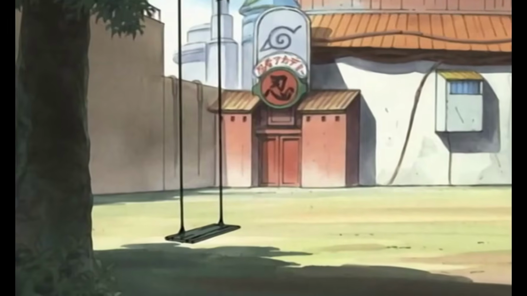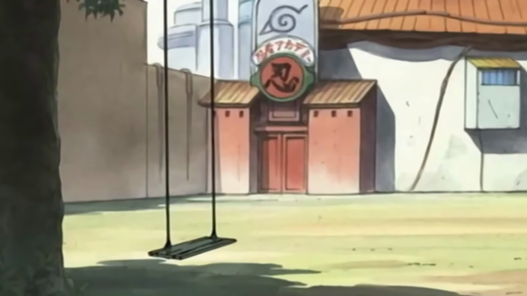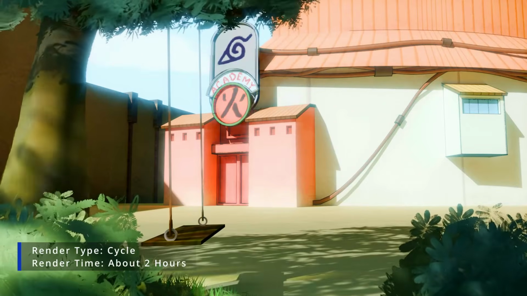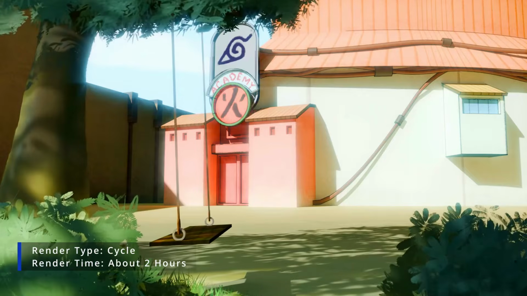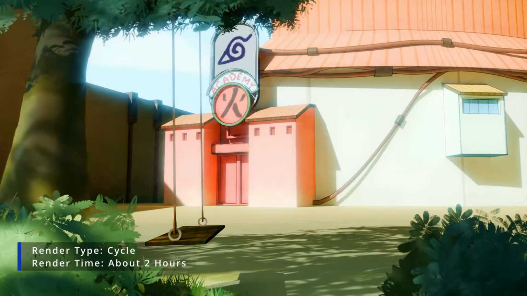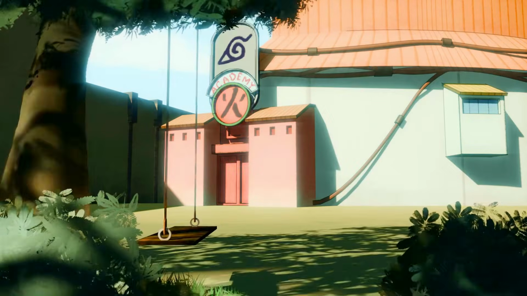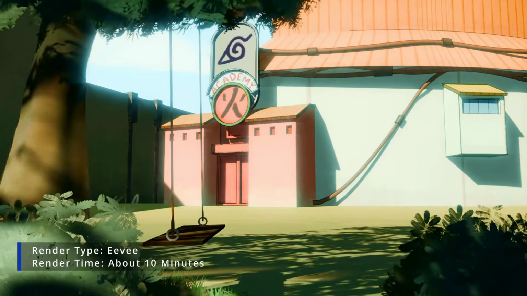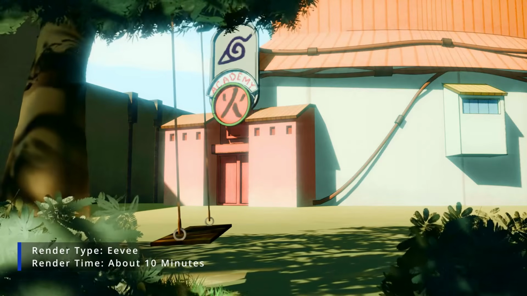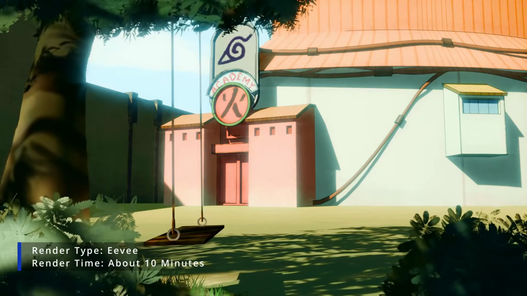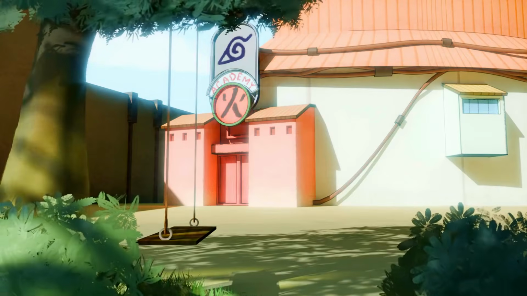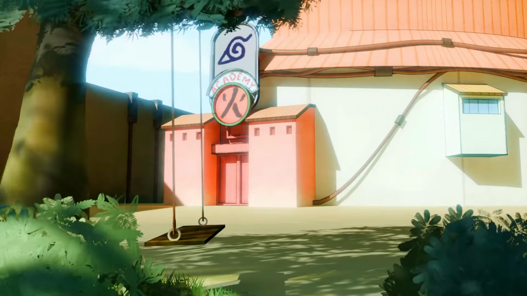I tried recreating the swing in 3D using Blender. And here's the result. Now it's not perfect, but considering my skill level, I think it's serviceable. Let's be honest, there's hundreds of ways to do this, some that are way faster and easier than how I did it. But if you want to know how I did it, stick around and I'll show you.